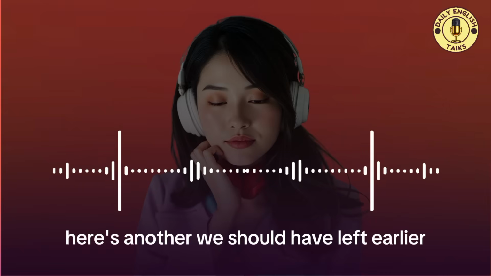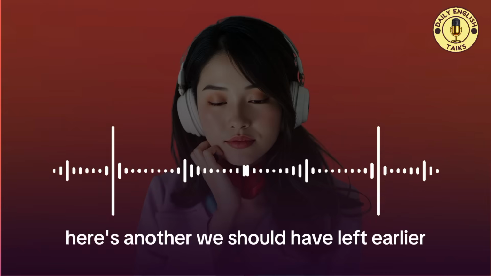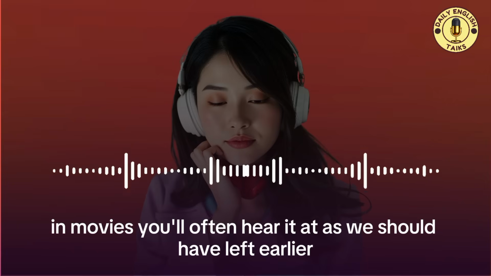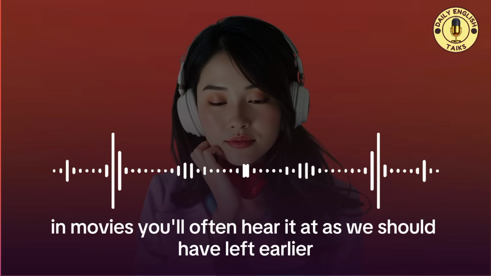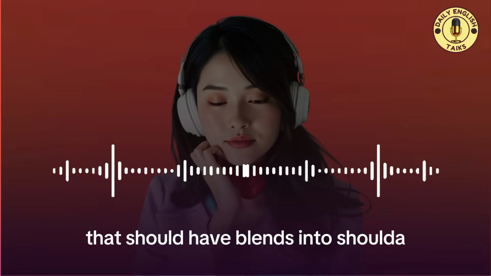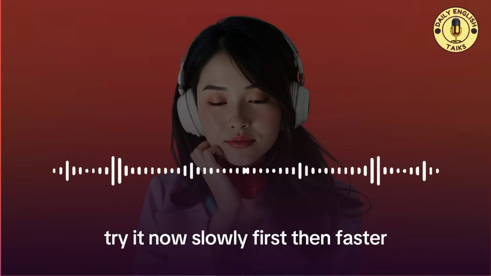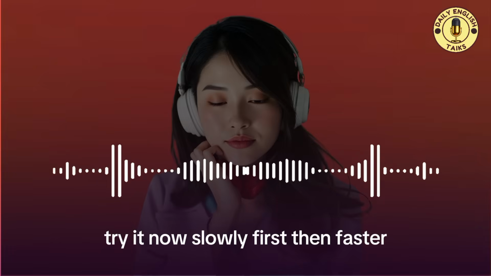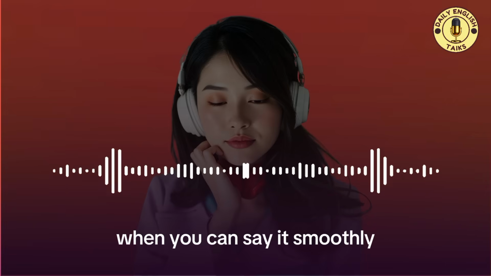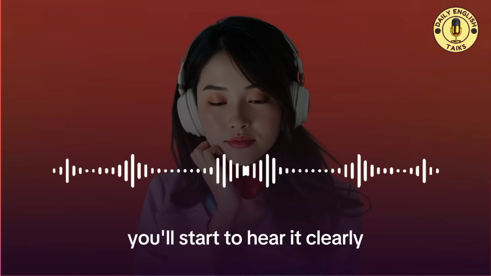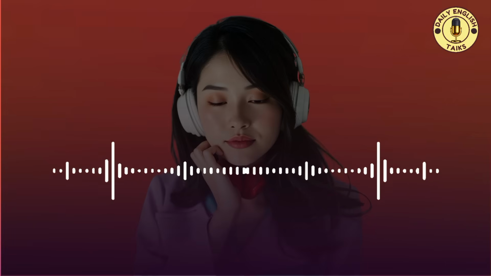Here's another. We should have left earlier. In movies, you'll often hear it as we should've left earlier. That should have blends into shoulda. Try it now. Slowly first, then faster. When you can say it smoothly, you'll start to hear it clearly.